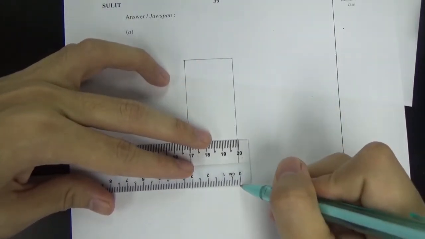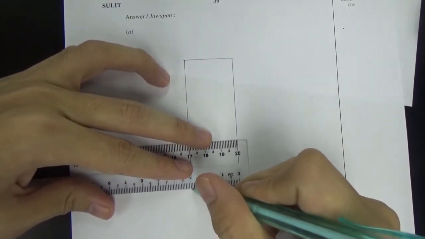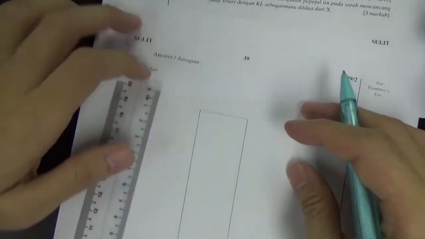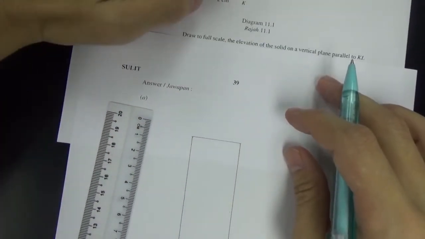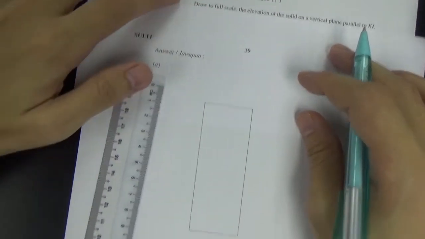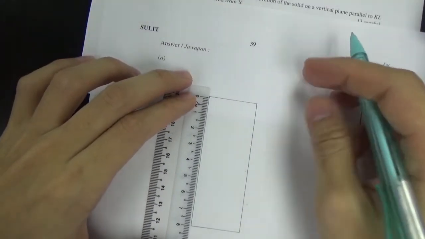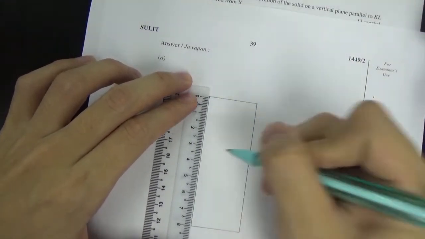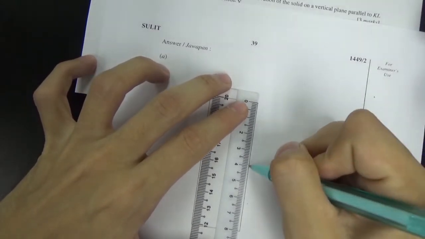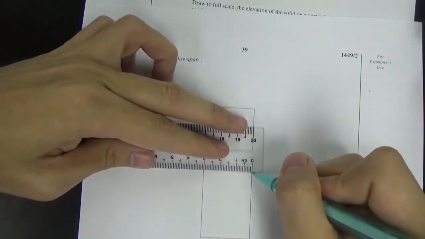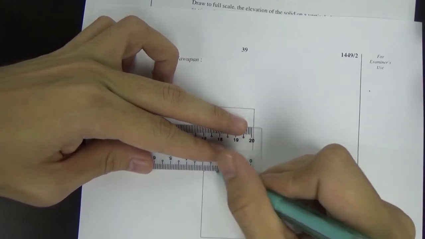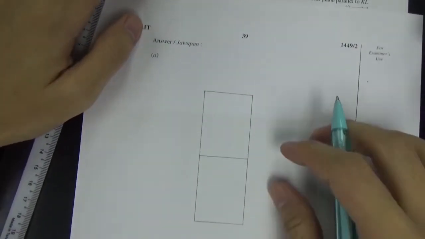3 cm. Look at this. Alright. Then we are going to see this line here, which is at the middle, so 4 cm. Okay, now basically the drawing is done.